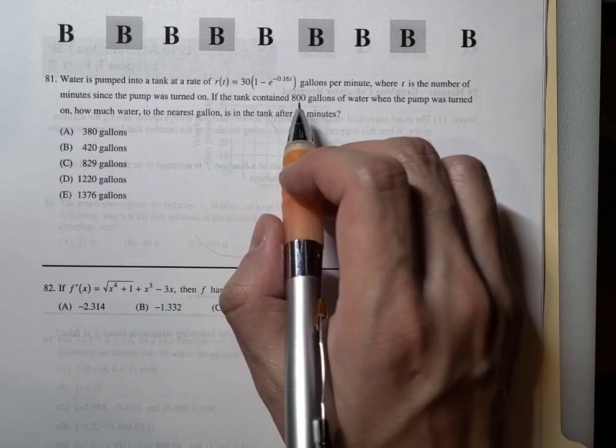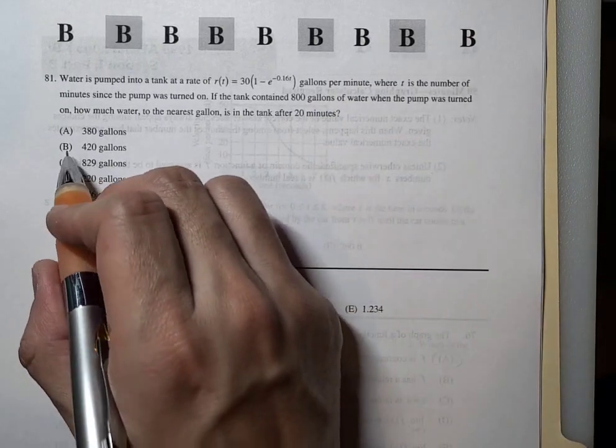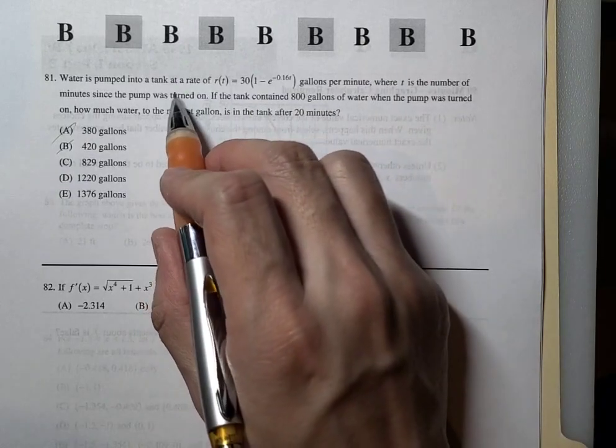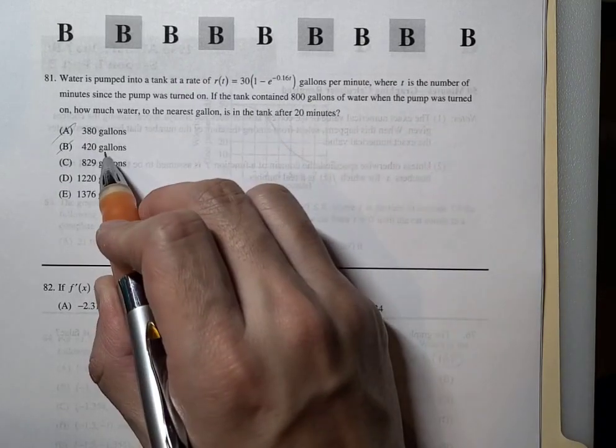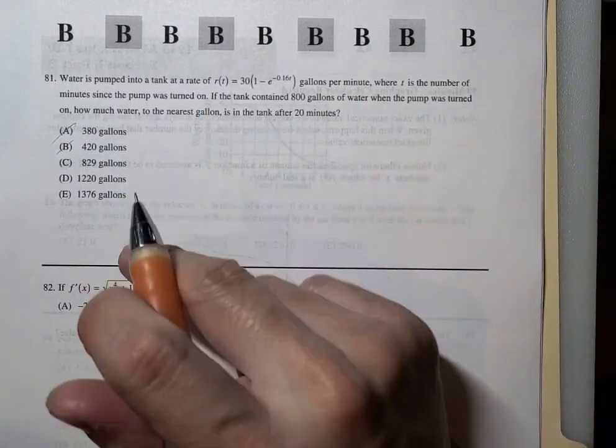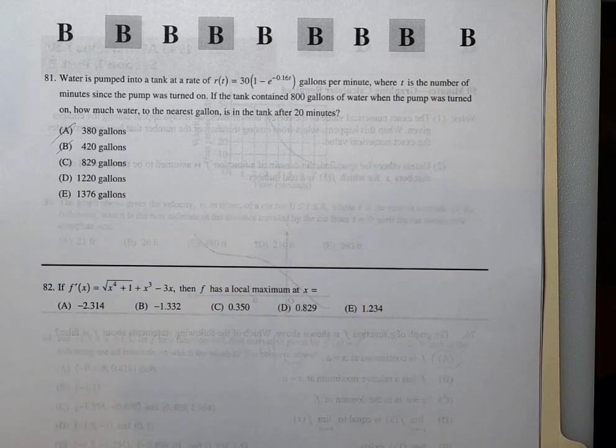But it already has 800, so we can actually eliminate two of the choices. Because we're filling this tank, right? We're filling this tank with more water, so how can there be less water? Unless there's a leak, but it doesn't say that, okay? So it has to be C, D, or E. We eliminate two choices right away.